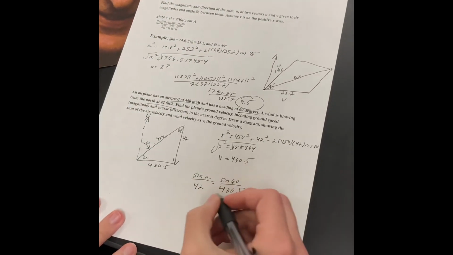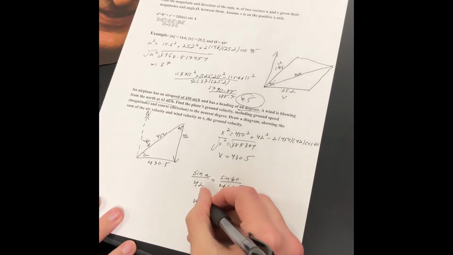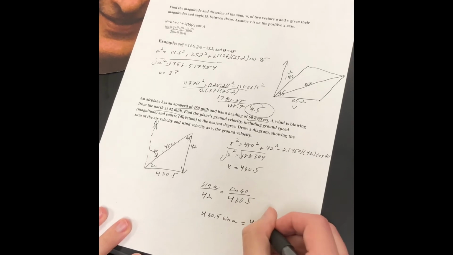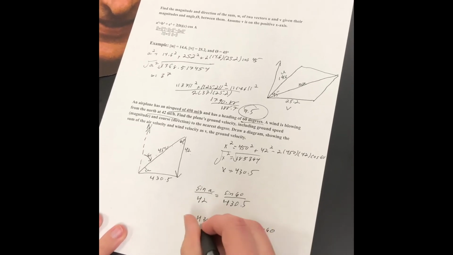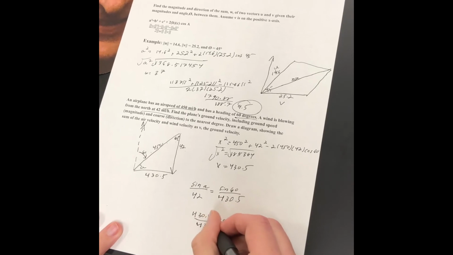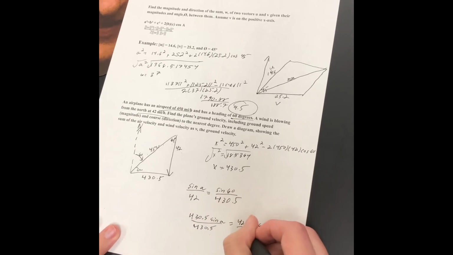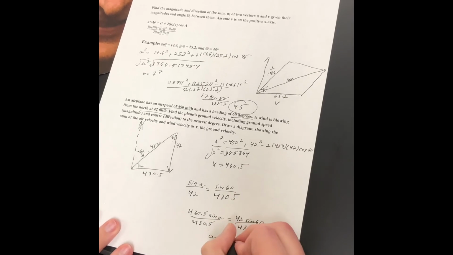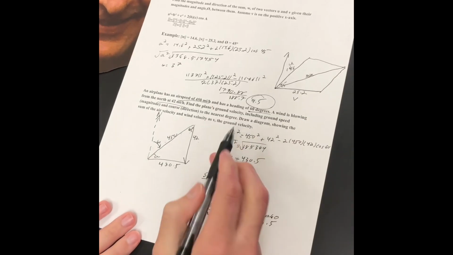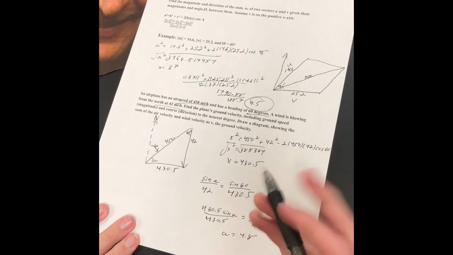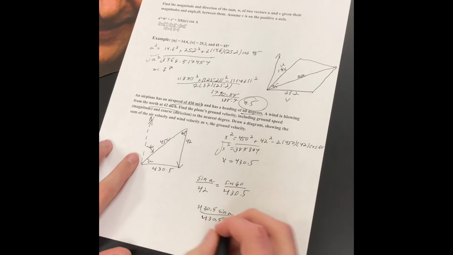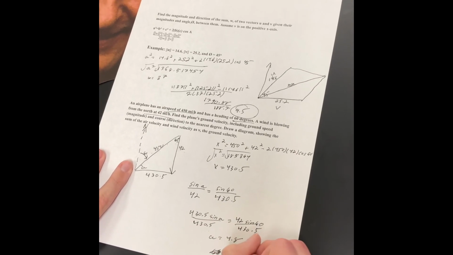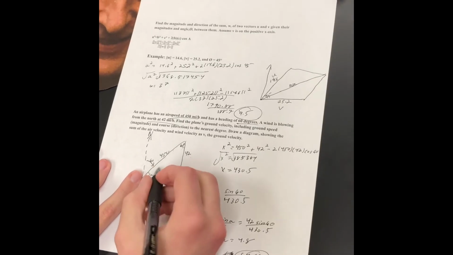Then you cross multiply and get 430.5 sine of A equals 42 sine of 60, divide by 430.5, and then you get A equals 4.8. To find the course, you have to add 4.8 to 60, which gives you 64.8, and then that's your final answer.